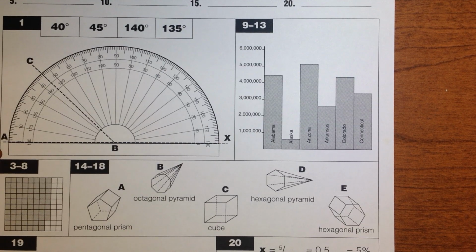Which shape has 9 faces and 16 edges? Number 17. Which shape has 8 faces and 18 edges?